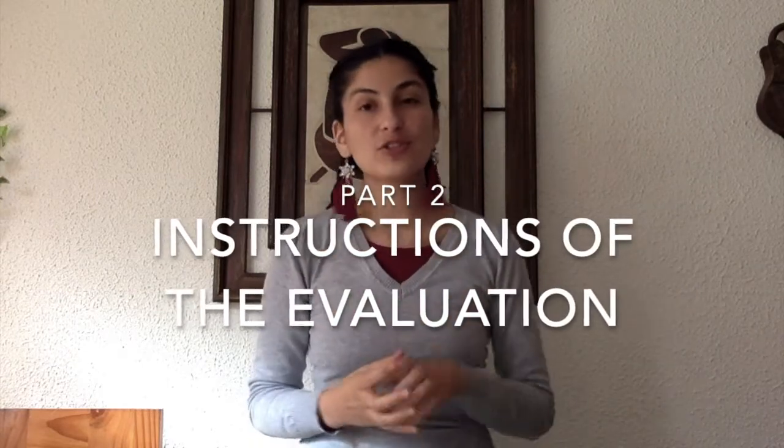It's very important that you notice that after these connectors or linking words, there is always a comma. To conclude, comma. However, comma. You see? So that's the right way to write an essay. Now it's time for the instructions of your evaluation. You need to choose between these two questions.